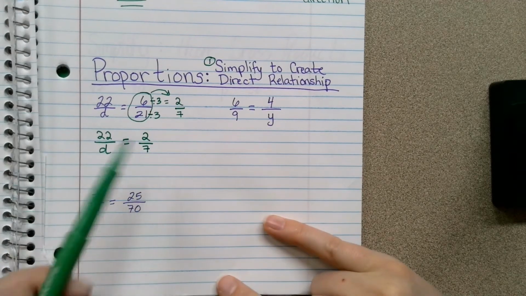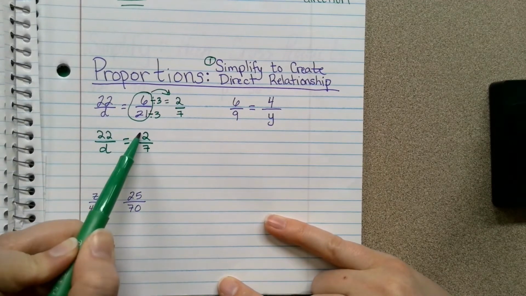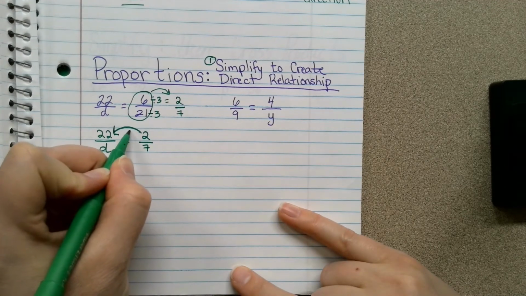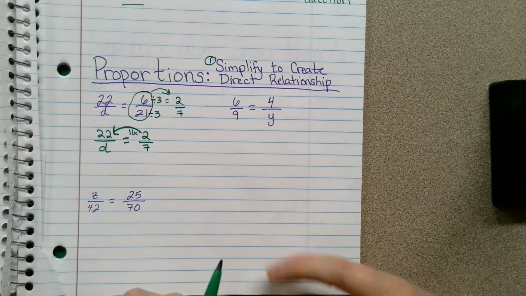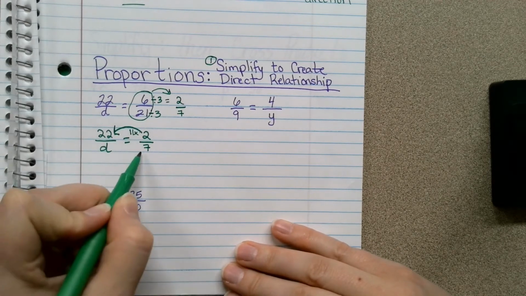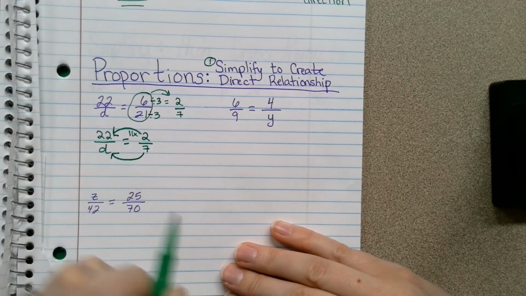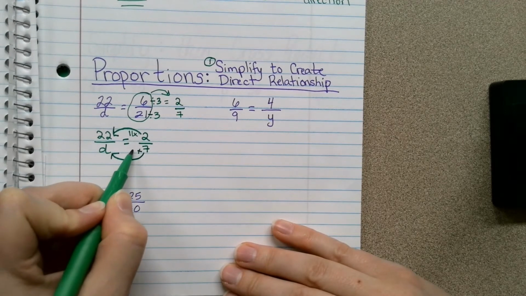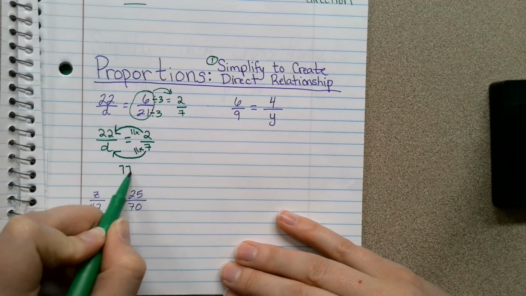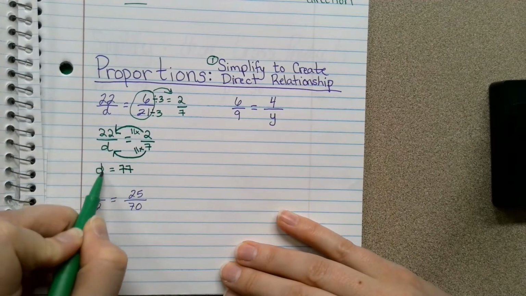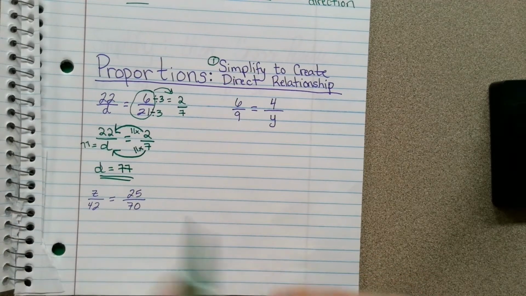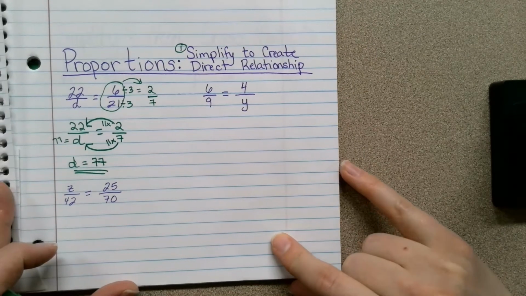Now that we've simplified, there is a direct relationship from 2 to 22. We would need to multiply by 11 to get there. So we're going to do 11 times 2, that equals 22. So once again, we're going to do the same operation, moving in the same direction, and we're going to multiply that 7 by 11. 7 times 11 gives us 77. So we know that our missing value is 77. And we simplified first. Let's do that for the next example as well.